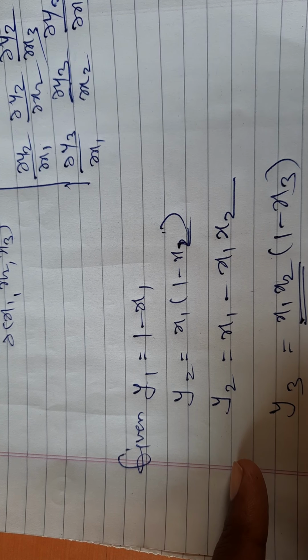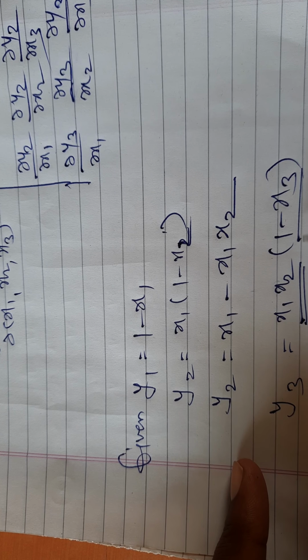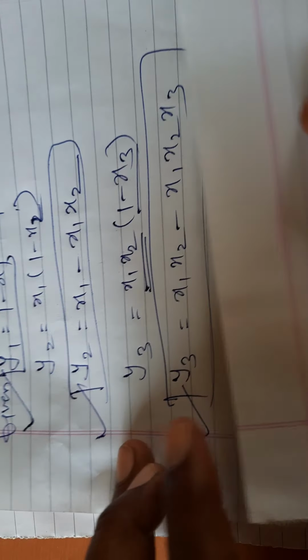The product x1 x2, expand this bracket: x1 x2 into 1 is this and x1 x2 into x3 is this. Now after simplification we get y1, y2 and y3. Now find the first order partial derivative with respect to x1.